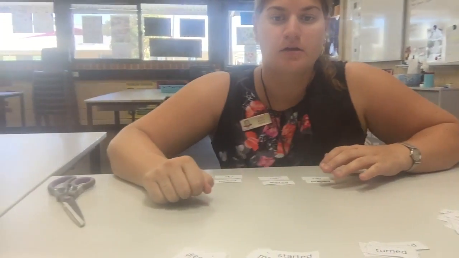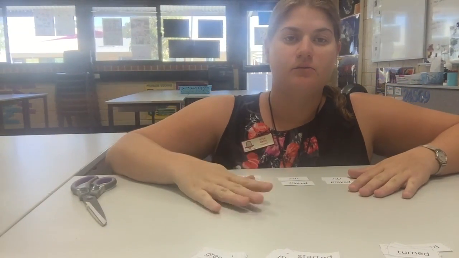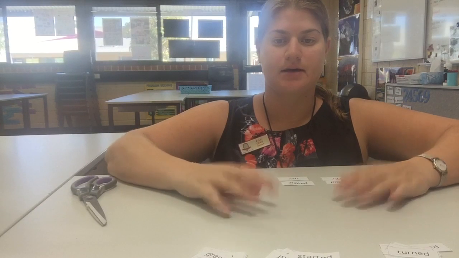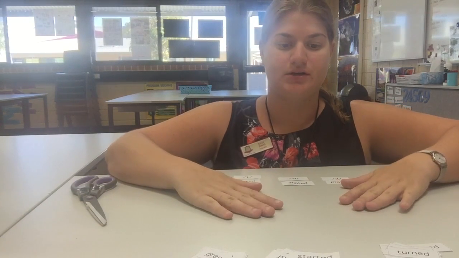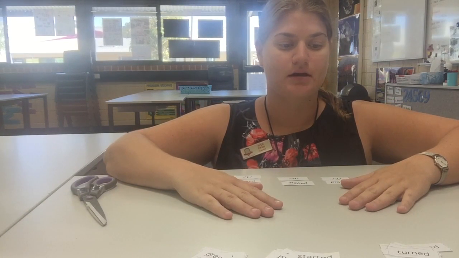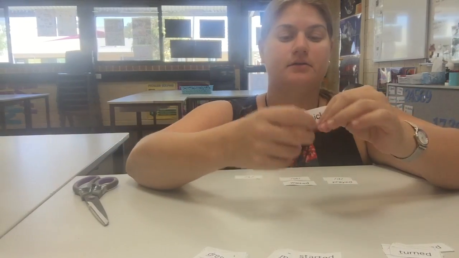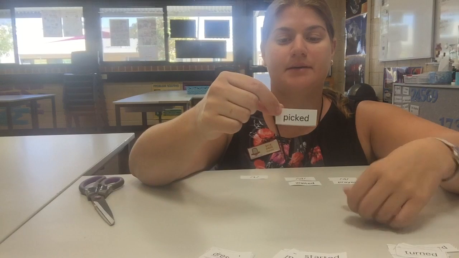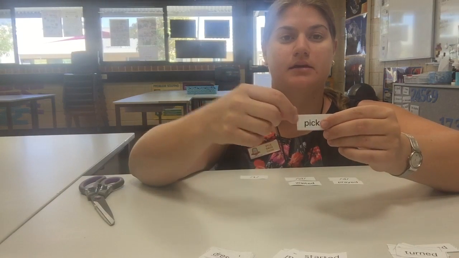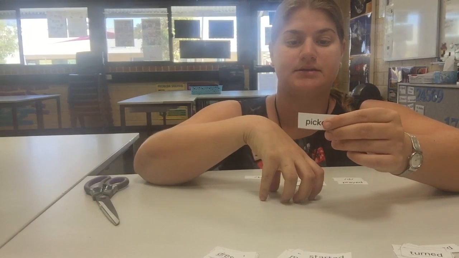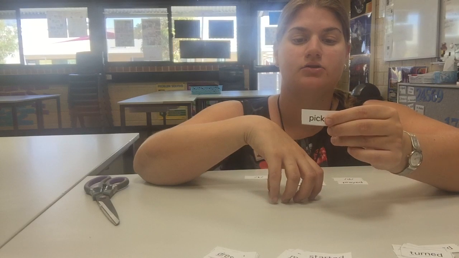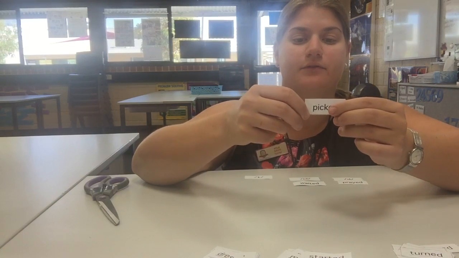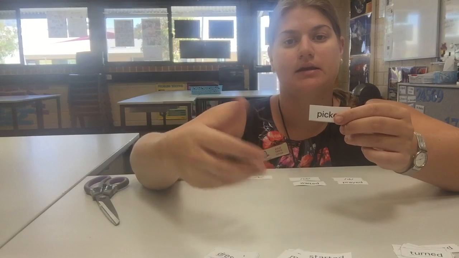Oh, hi everyone. Today we're going to look at within word patterns sort 46, and we're looking at the past tense of words. So we have one of the words here, that's our heading that we're going to look at, is the word picked. So for example, if we're talking about pick happening right now in the present tense, then we don't need to add ed to it. So for example, I'm going to pick an apple off the tree.